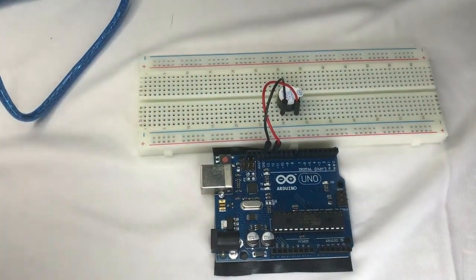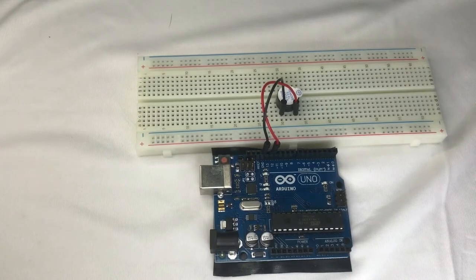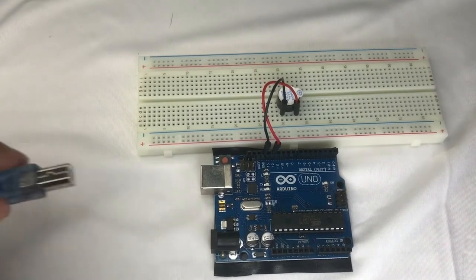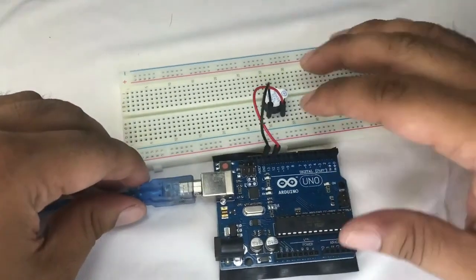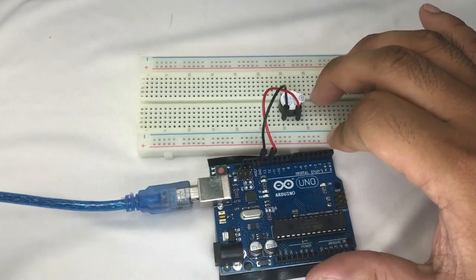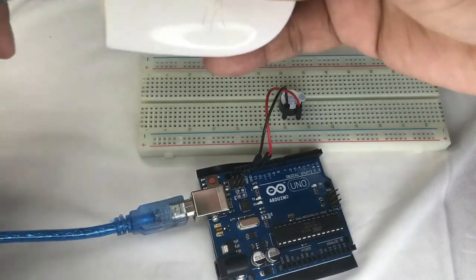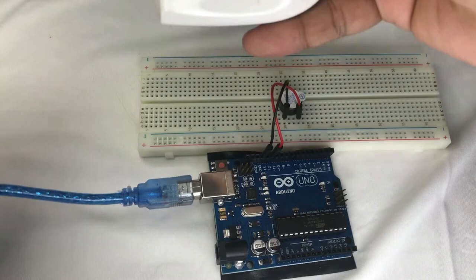Now let's fire it up. Let's connect it to a power source. So before that, we need to upload the code. The code is given on the link of this YouTube channel or YouTube video. Again, the Arduino code for this project is on the link of this YouTube video. Now let's fire it up and connect it to the power source. And let's see what happens next.